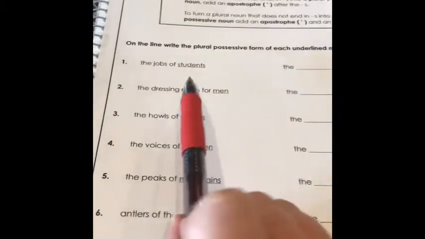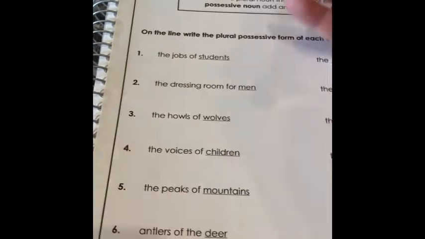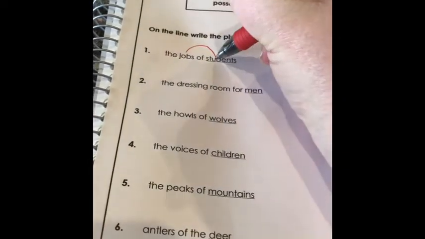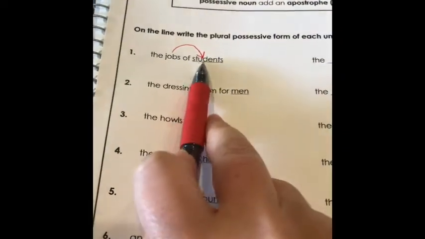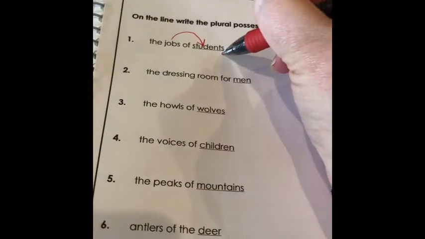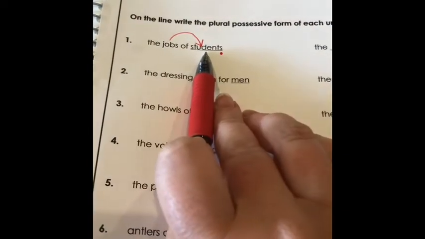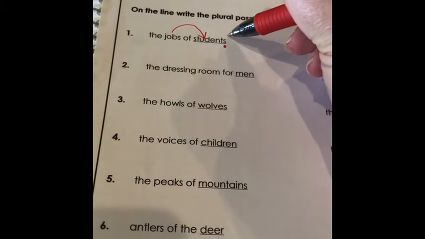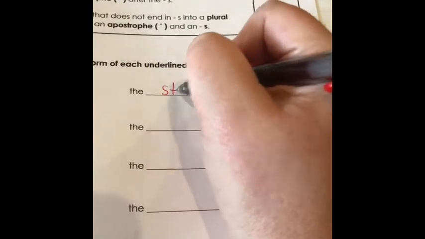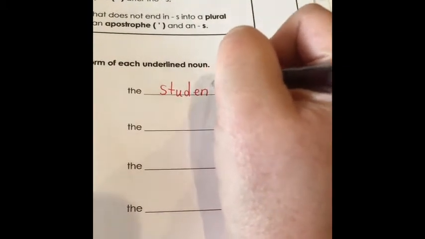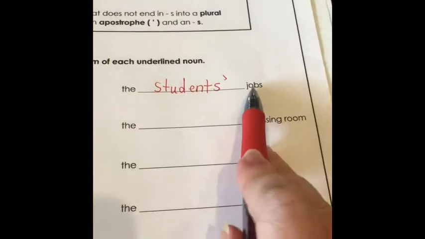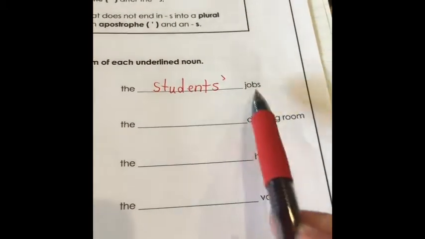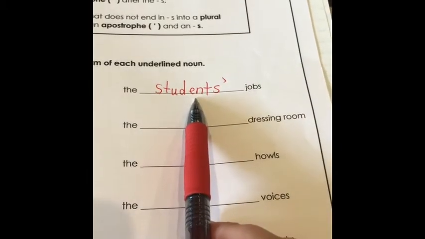I will do a few examples with you on this one. The jobs of the students, the jobs that belong to the students. This word already ends in S and means more than one student. So all we have to do to show that they own the jobs is put an apostrophe at the end. The students' jobs. The jobs that belong to more than one student.